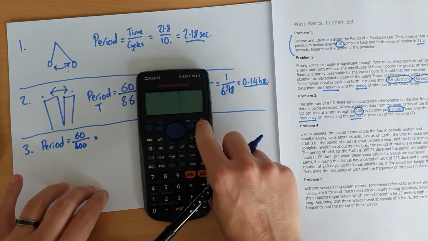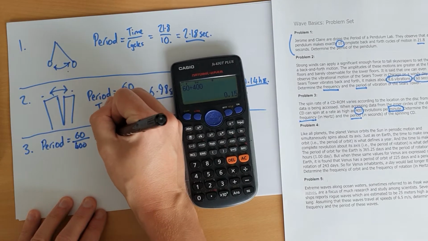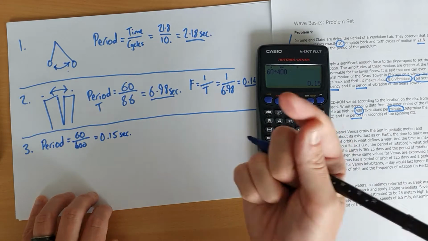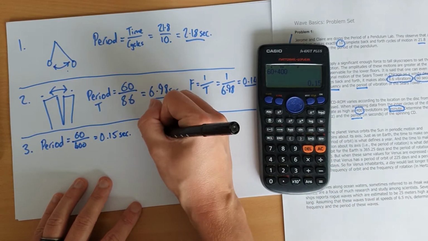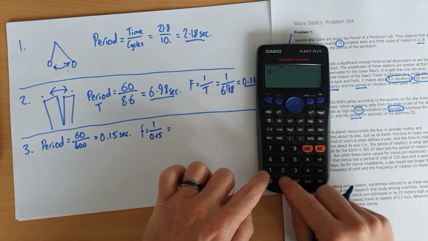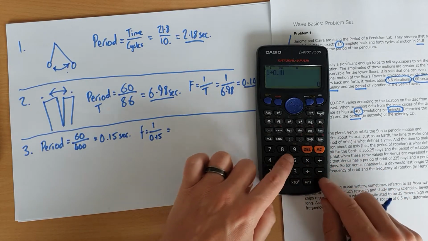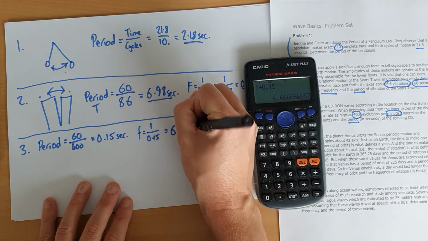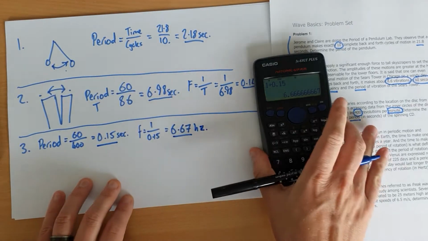So again, I'm going to use our calculator. So that is 0.15 seconds. So that's the time it takes for one complete rotation to take place. And then the frequency is 1 divided by that number. So 1 divided by 0.15. Got there in the end. And that is 6.67 hertz. So there's our answers, like so.